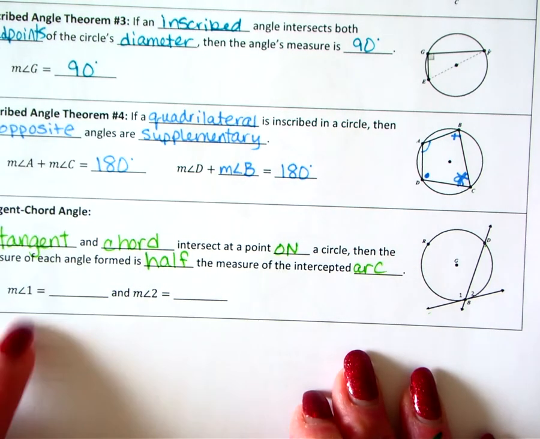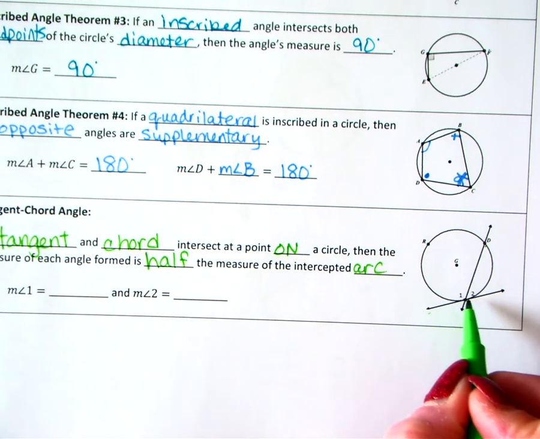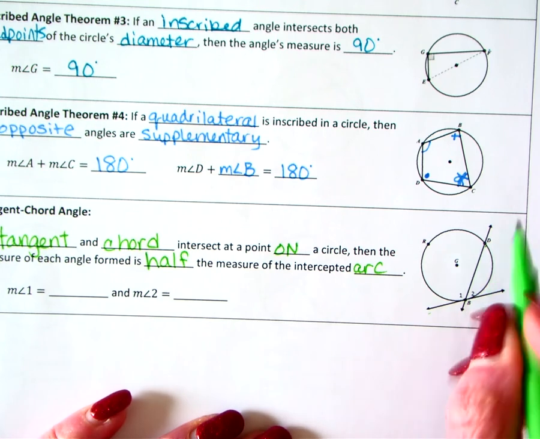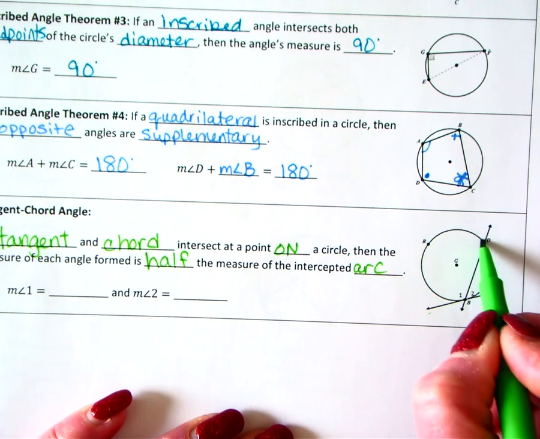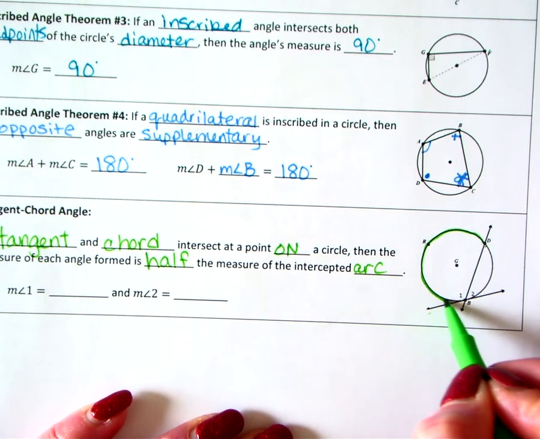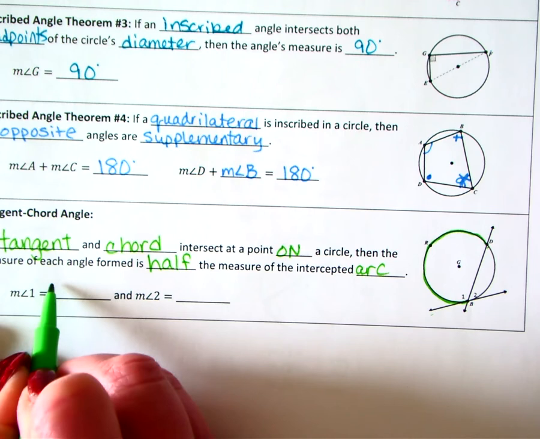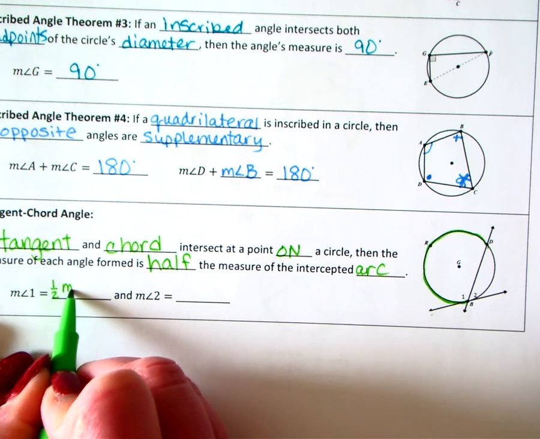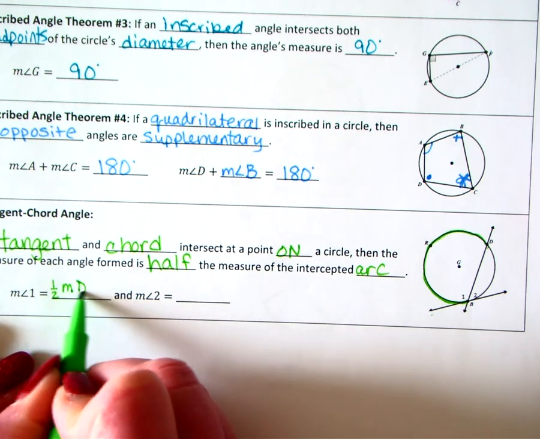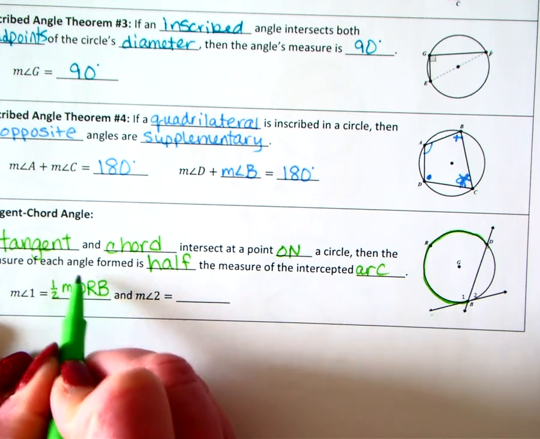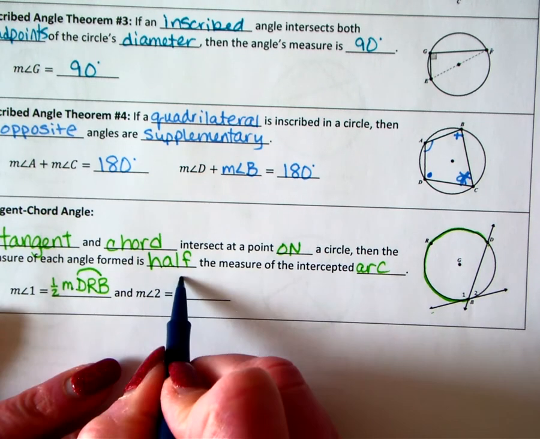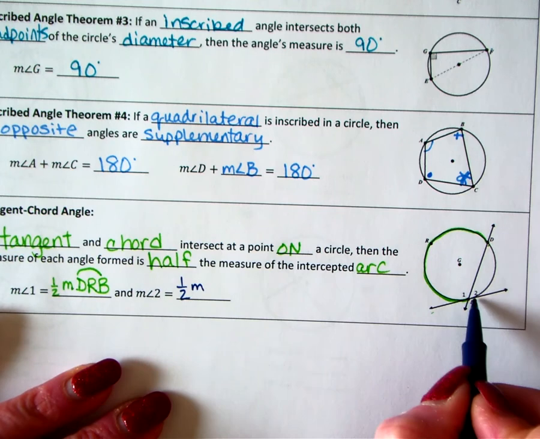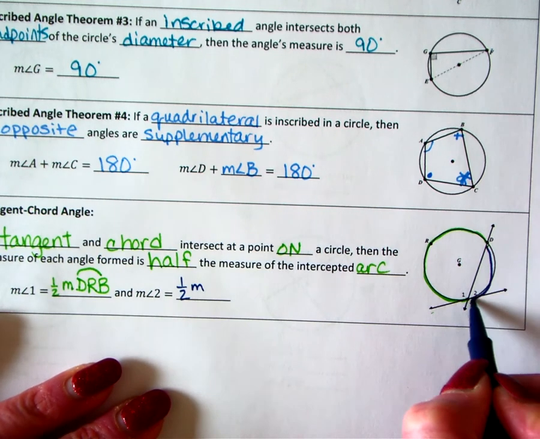Okay, so that means to get the measure of angle 1, okay, it would be half the arc. So the chord and the tangent line form this arc. Okay, so it would be half the measure of DRB. Okay, and then the measure of angle 2 then is half the measure of this arc here.